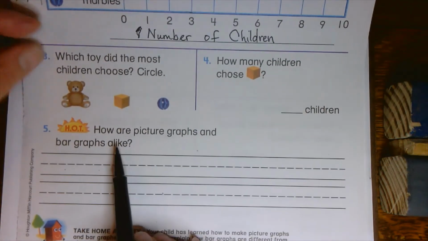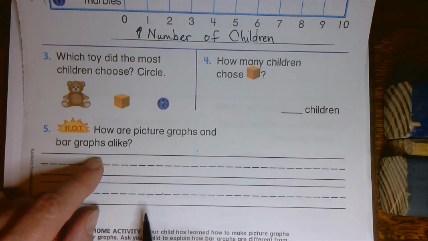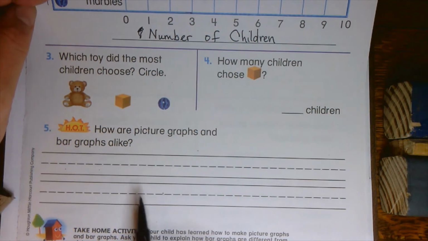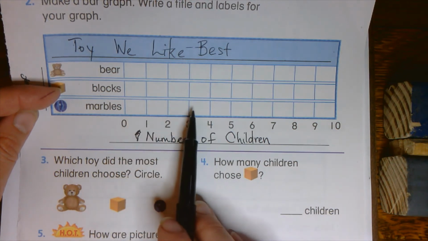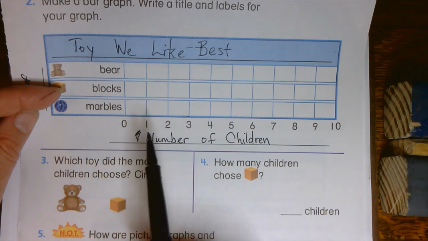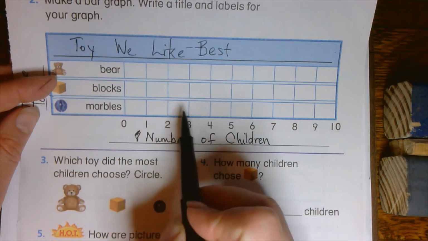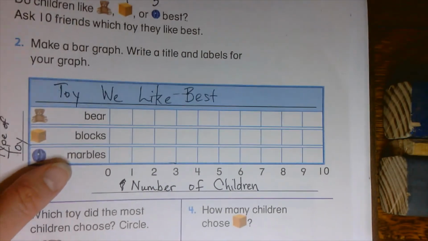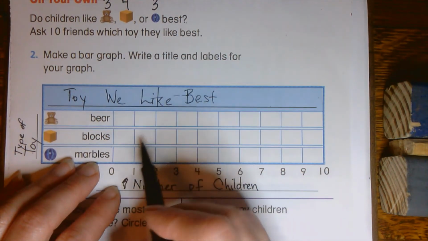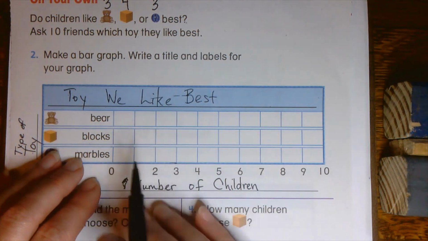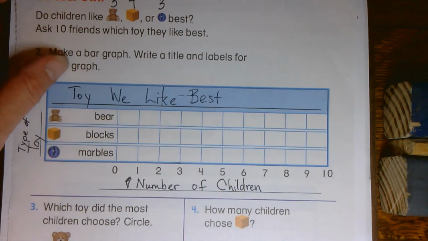And now look at number 5. How are picture graphs and bar graphs alike? Now, there's more than one way that they're alike, but I want you to come up with at least one way that you can write down here. Remember, in a bar graph, we're actually drawing a solid line out to show that number. With a pictograph, you're going to be drawing a picture in there. So you might be drawing a person because this represents numbers of people. On the other page with the flowers, you might have drawn a little flower in each box. So that's a pictograph where they draw pictures in here. Bar graphs put these bars, that's how they're different. You figure out how they're alike.